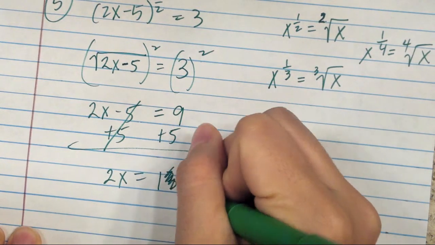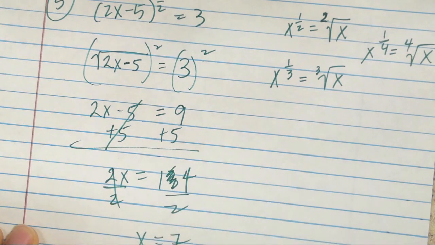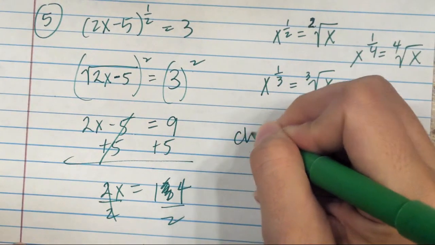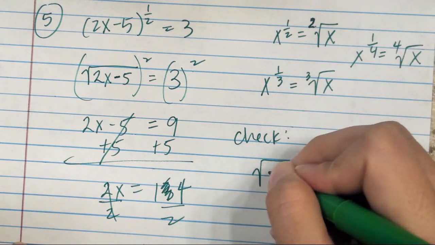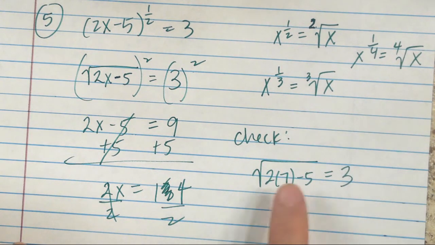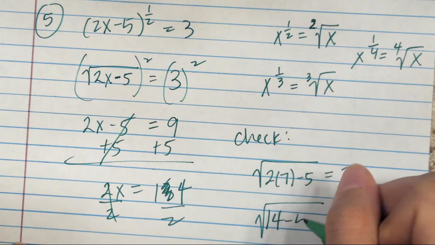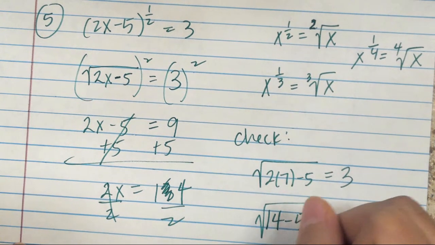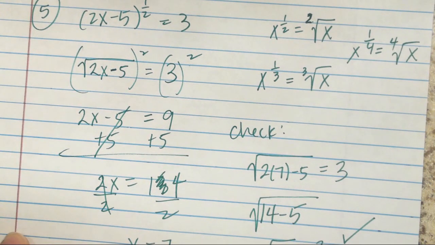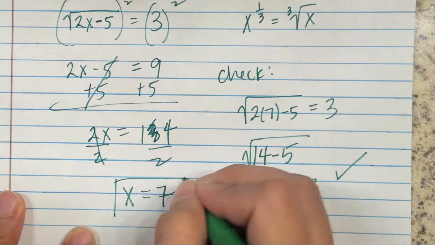14. So then divide it by 2, so your x equals 7. I'm always going to go back and just check. The square root of 2 times 7 minus 5, plugging it back in, does that equal 3? So 7 times 2 is 14, so I have 14 minus 5, and then that's the square root of 9. Does the square root of 9 equal 3? Yes. So I am good right there. So my answer is x equals 7.